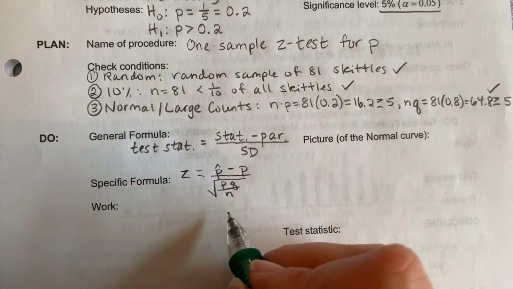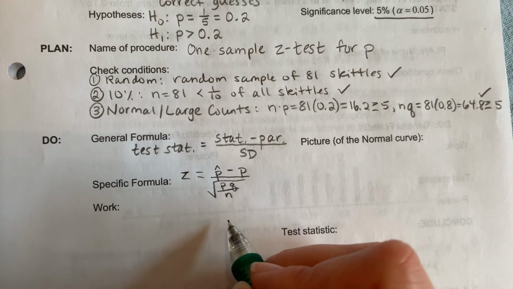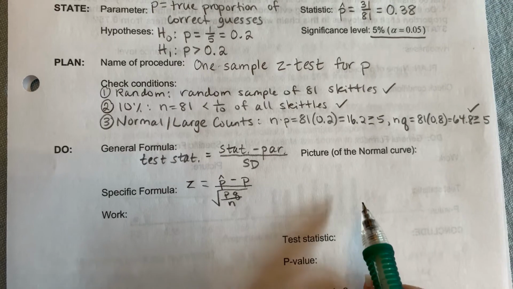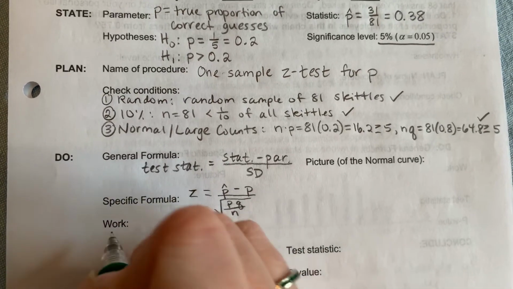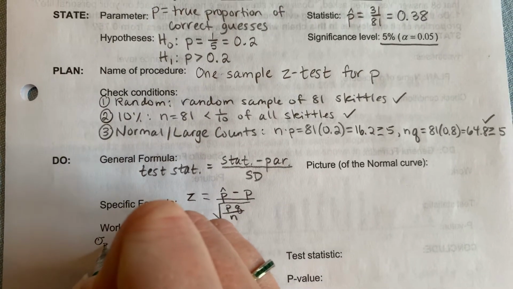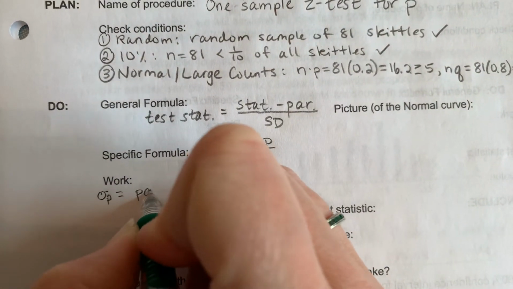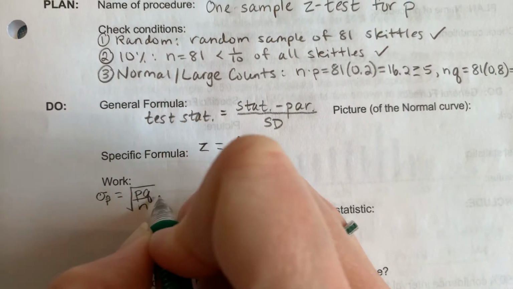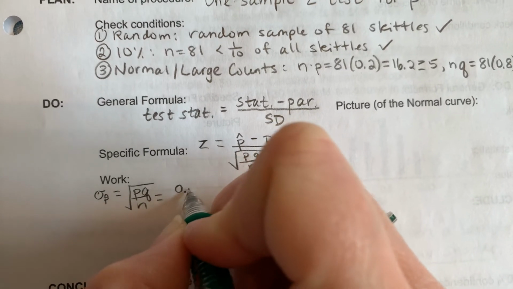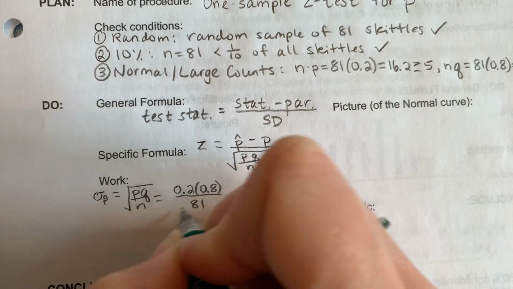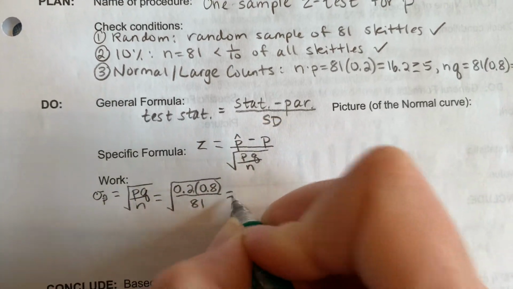Now I can plug in what I know that to be. But before I do that, I would like to draw my normal curve. And in order to do that, I need to calculate that standard deviation. So that's sigma sub P hat. So sigma sub P hat is equal to the square root of P times Q divided by N. So I really have 0.2 times 0.8 divided by 81 and then take the square root.